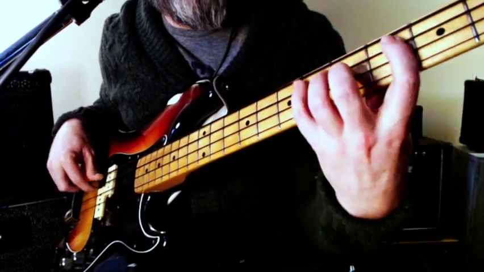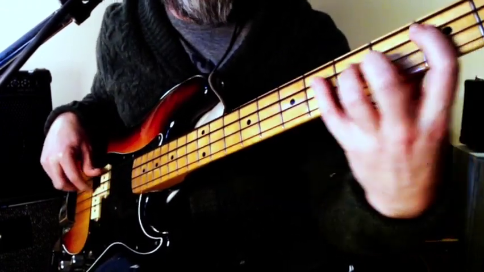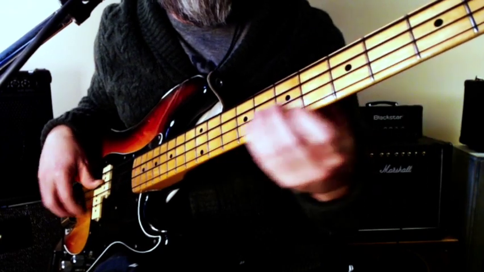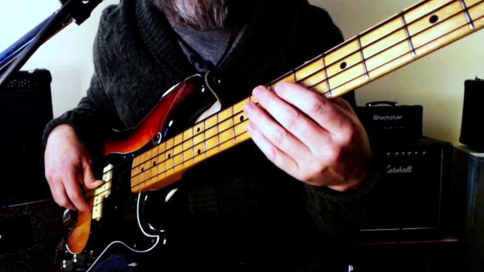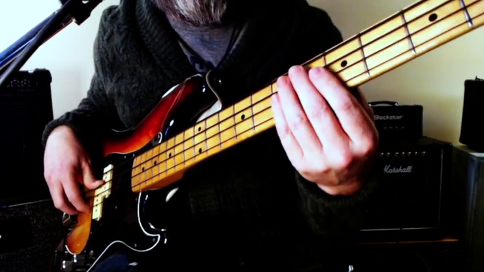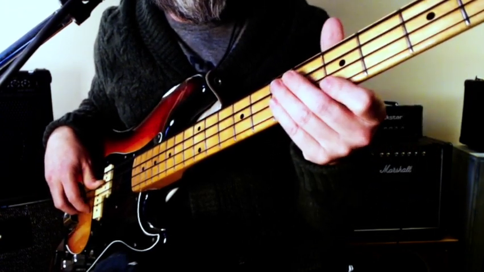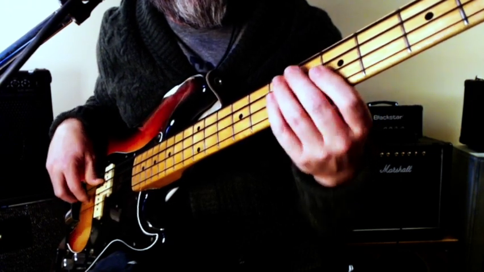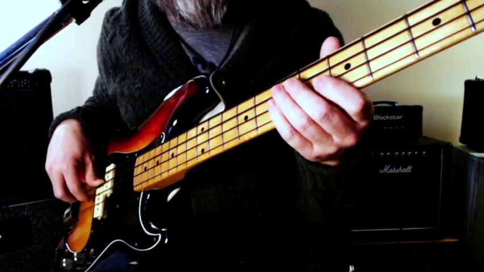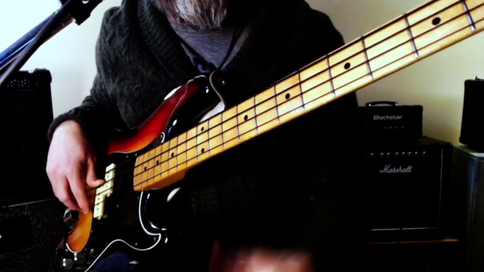So here's our natural C minor: C, E flat, G. I'm going to go up to C here, and instead of going up a minor third, we're going to go down a minor third, right?